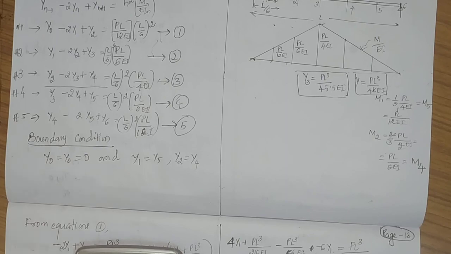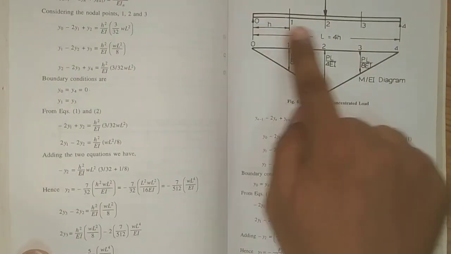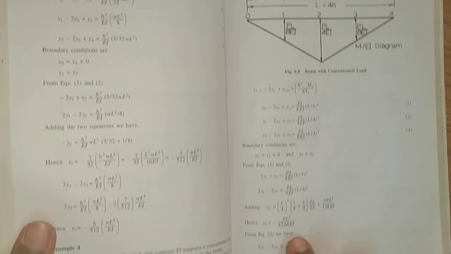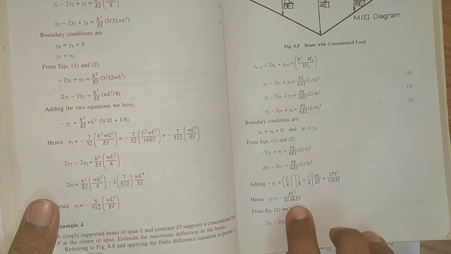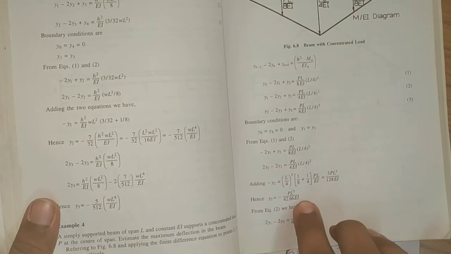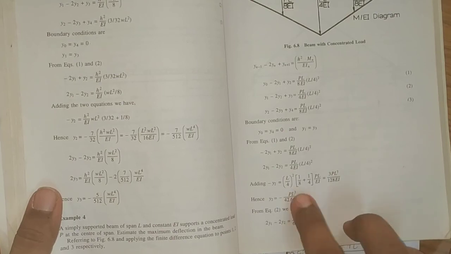You can see here in case of point load with 4 parts, the maximum deflection value you got is equal to PL cube by 42.66. Okay, the actual value is PL cube by 48, but it is not so, right?